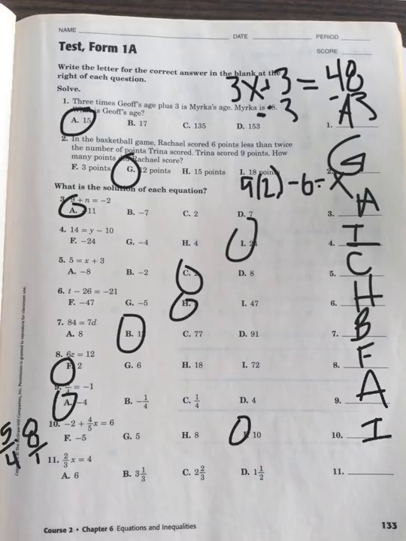Then finally on this page, 2/3 x equals 4. You just multiply by the reciprocal again to get that to cancel. So 4 times 3 is 12. 12 divided by 2 is 6. So then my answer is A.